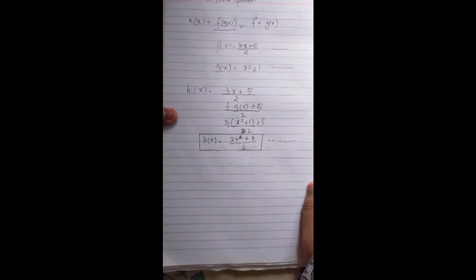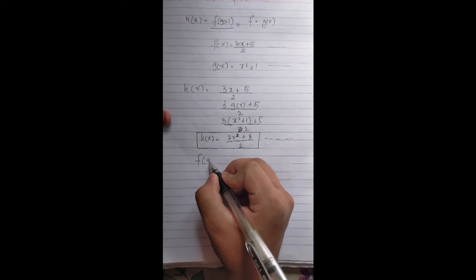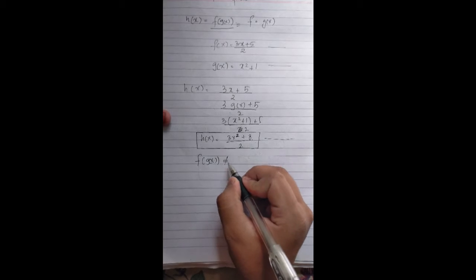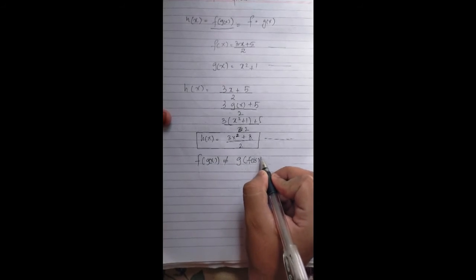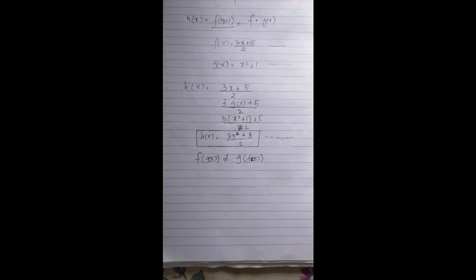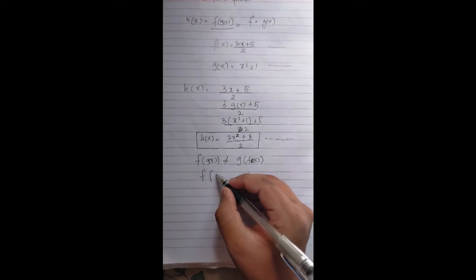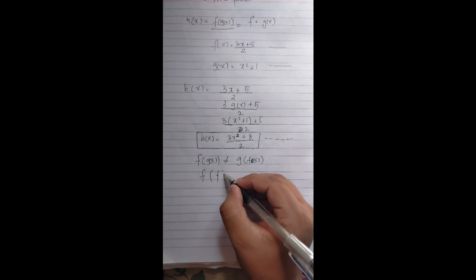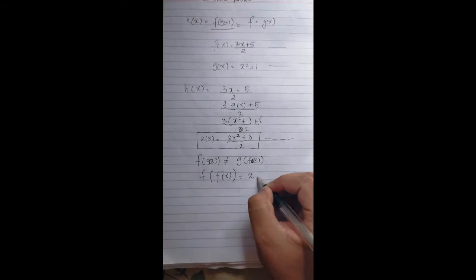There are some properties which you need to learn. f of g of x is not equal to g of f of x. And if I input the inverse of a function into the function, I get the output x.